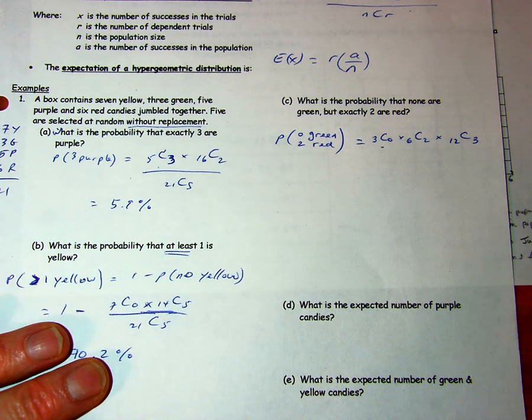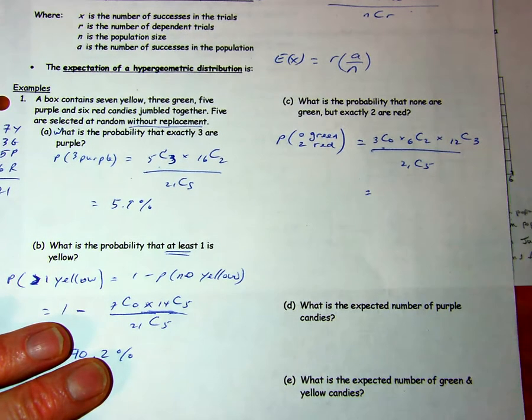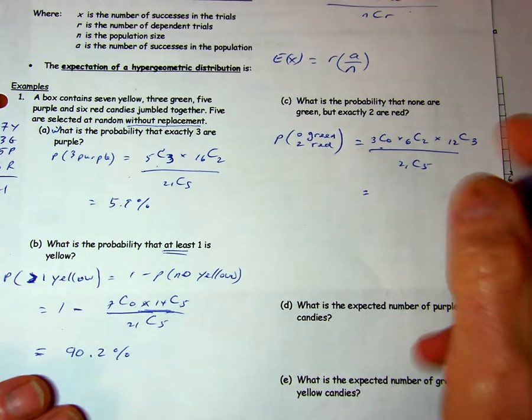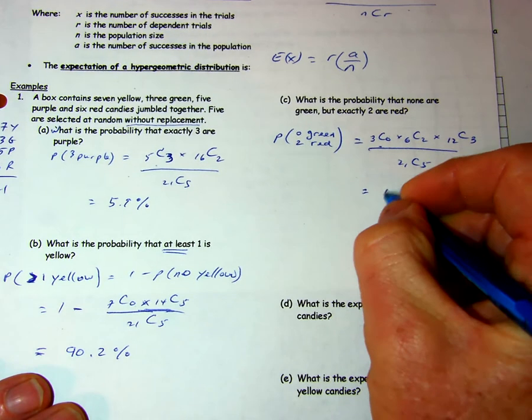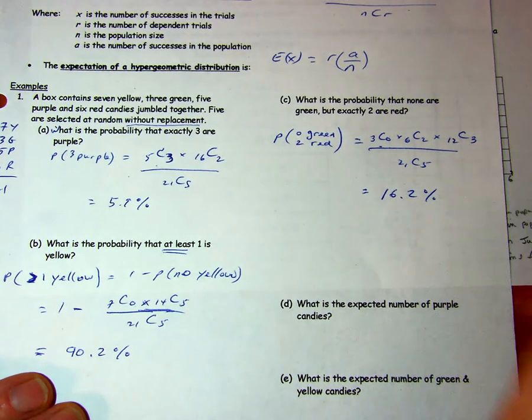So 12 choose 3, over 21 choose 5. Anybody want to hazard a guess? 16.2%. Okay.